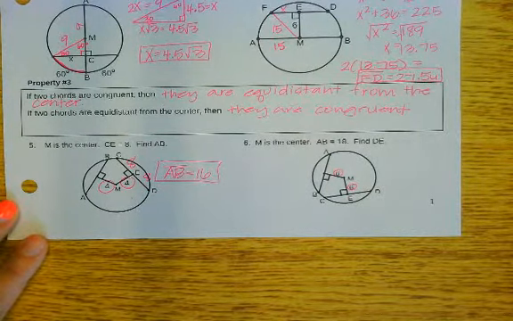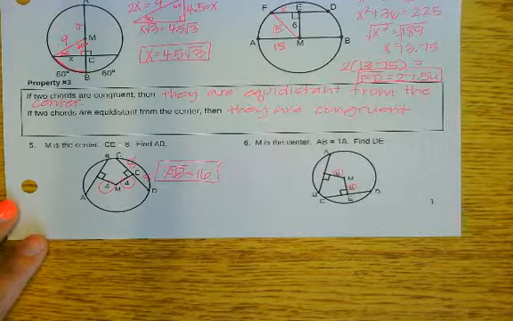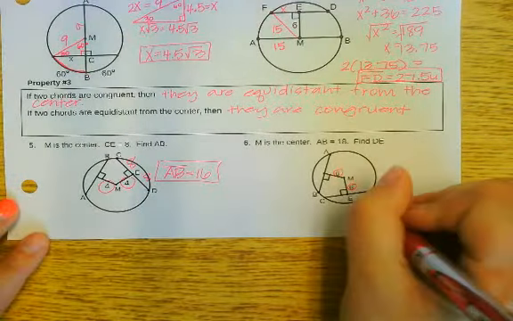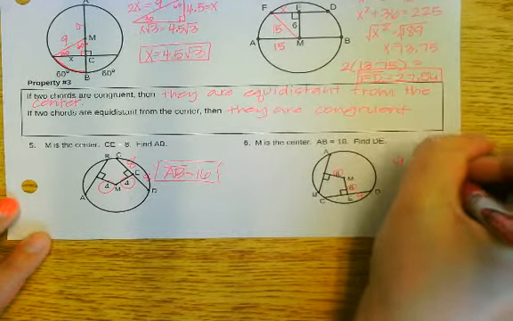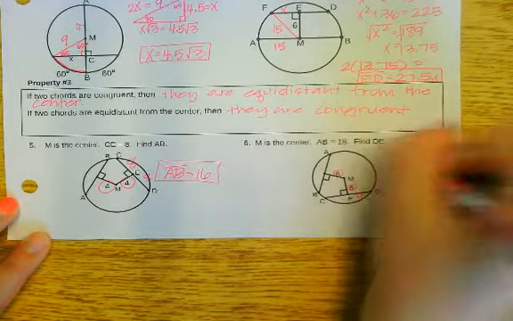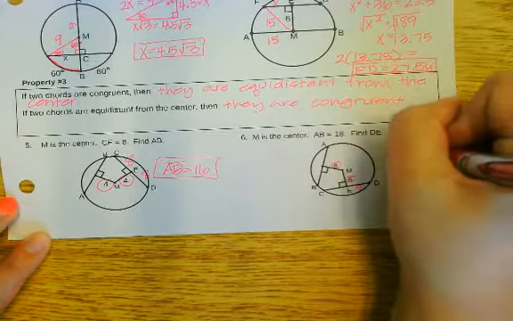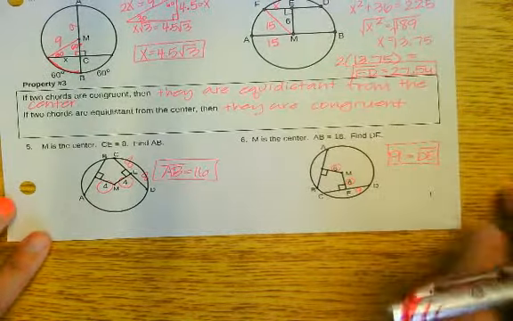If AB equals 18, what is DE? 9. Questions on 5 and 6?